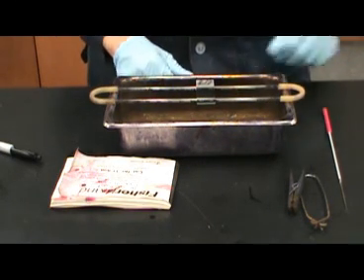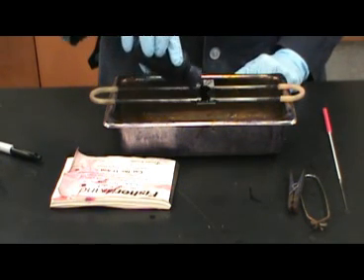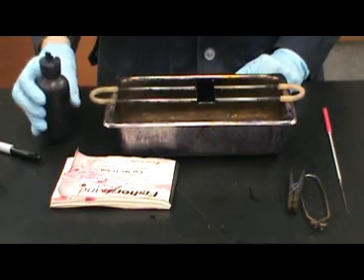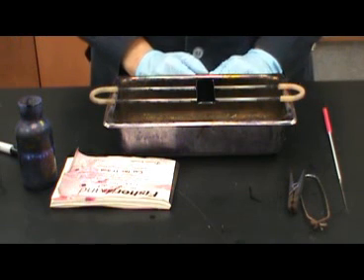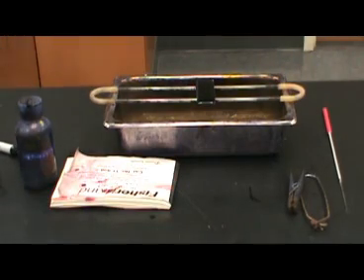For simple staining, we will be using methylene blue. Methylene blue, again, is a basic stain that has a positive charge. The positive charge of the stain will cause it to adhere to the bacterial cells, since the bacterial cells have a negative charge. Flood the slide with the stain and allow it to sit for 2 to 3 minutes.